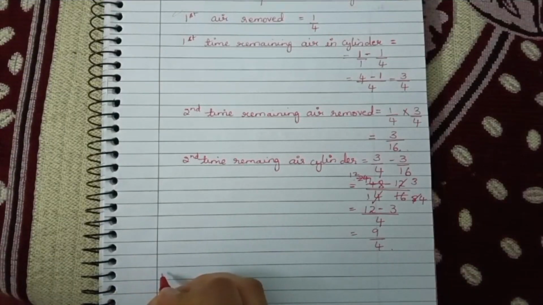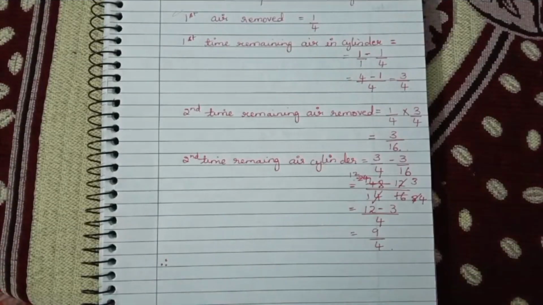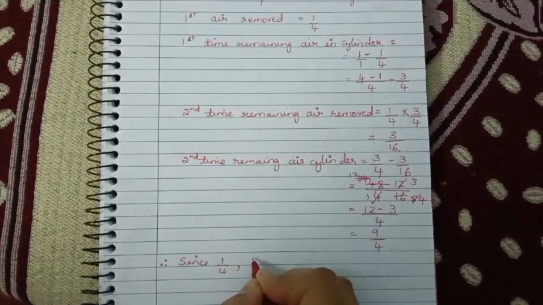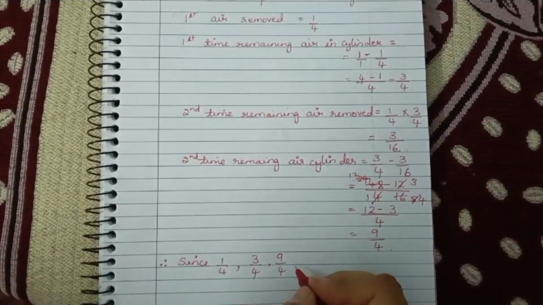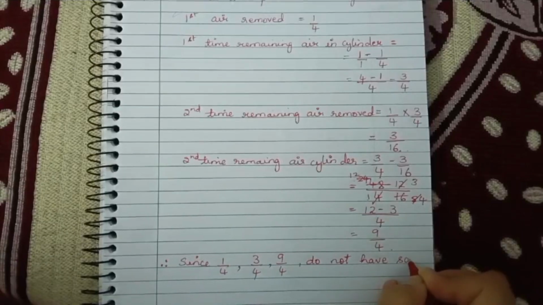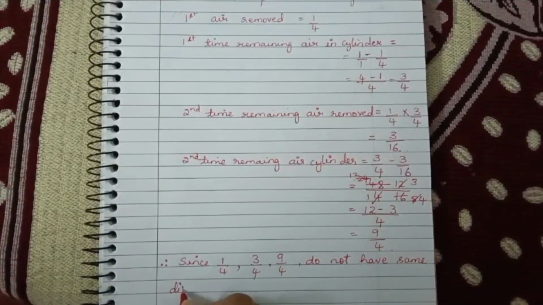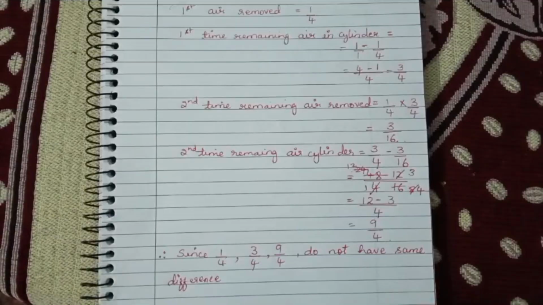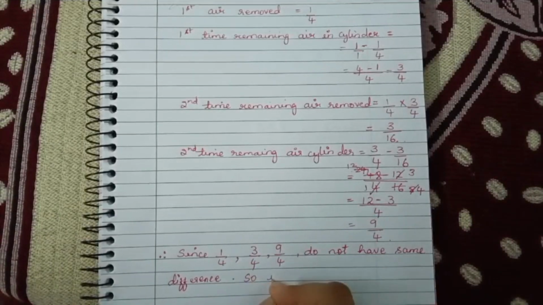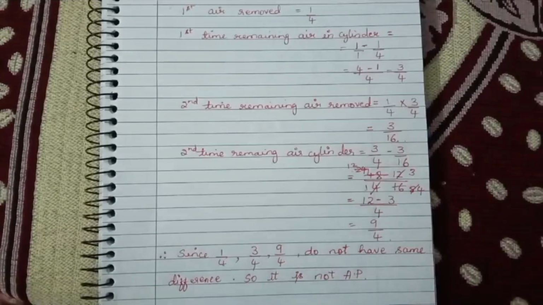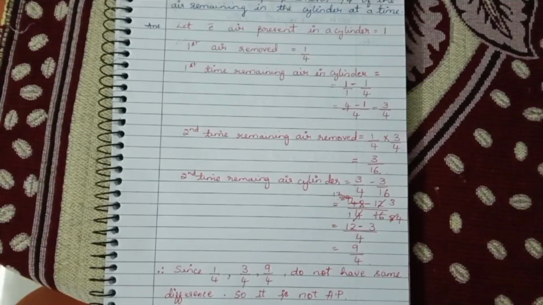Therefore, since 1 by 4, 3 by 4 and 9 by 4 do not have the same difference, it is not an AP. This is the complete answer of the second question.